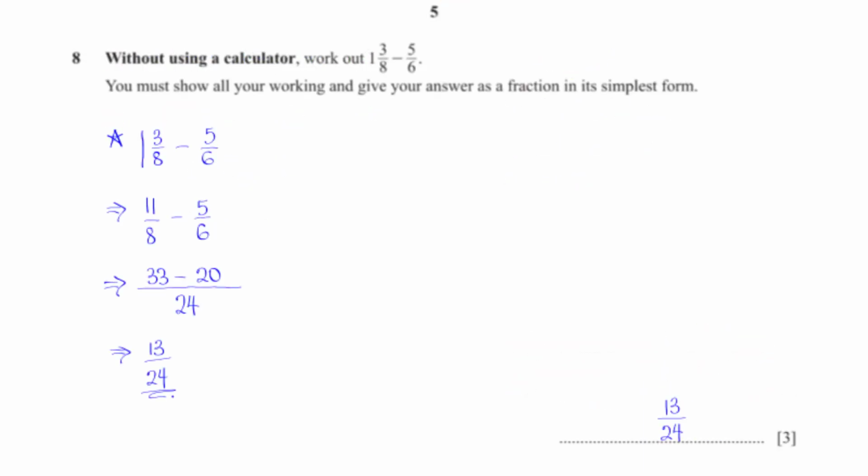Without using a calculator, work out 1 whole number 3 over 8 minus 5 over 6. You must show all your working and give your answer as a fraction in its simplest form. So in the first step, we convert the mixed fraction into an improper fraction, and that gives us 11 over 8. So in the next step, we need to find the LCM of 8 and 6, which is 24.